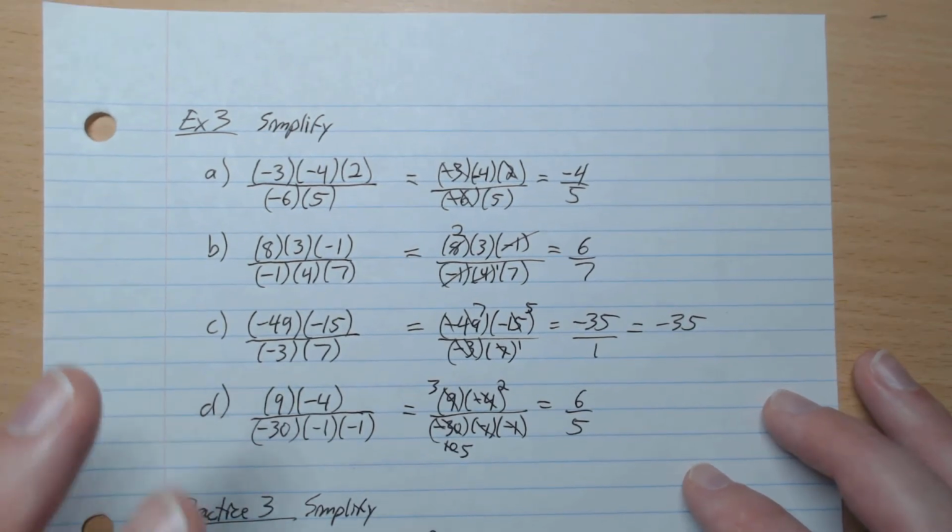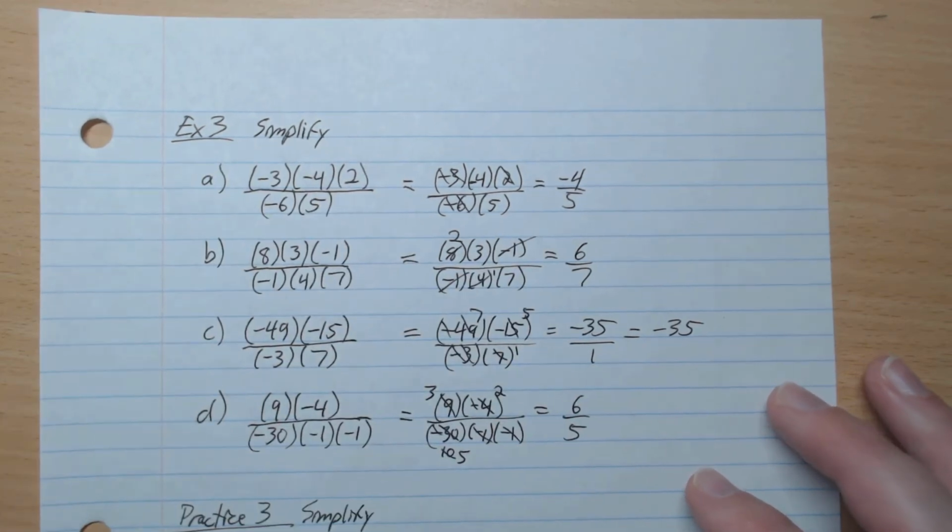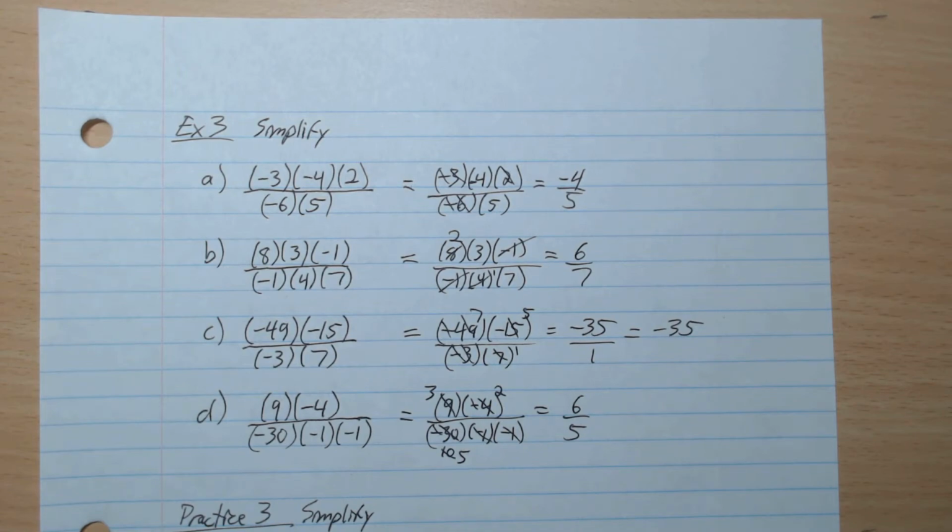If you're having troubles following, go ahead and watch my fraction videos, and it'll really help you out if you're struggling following with these simplifications.